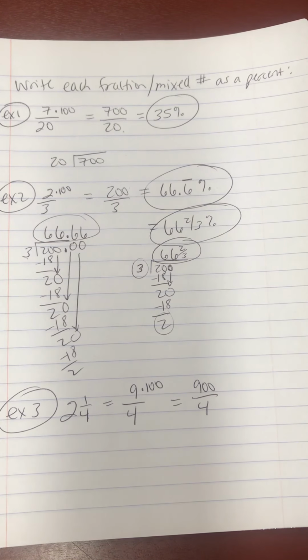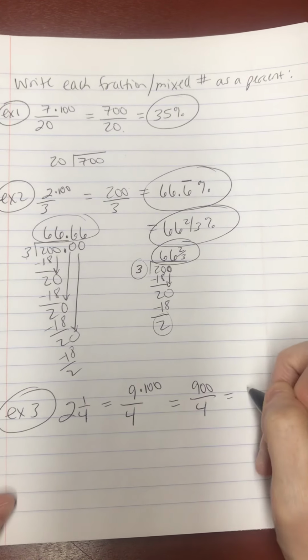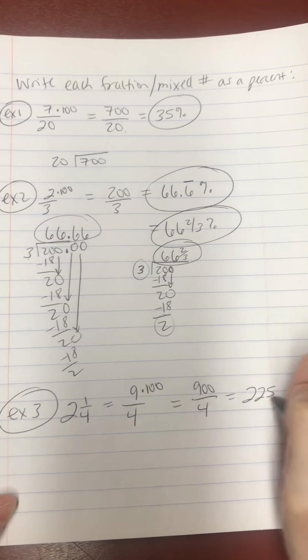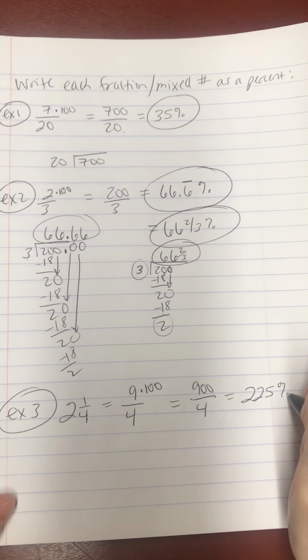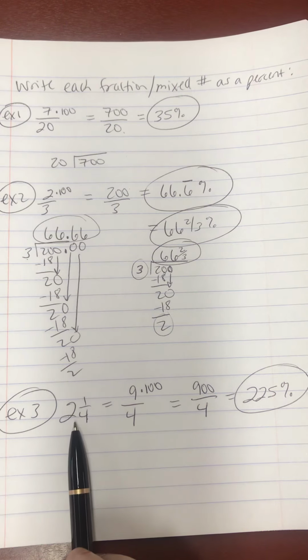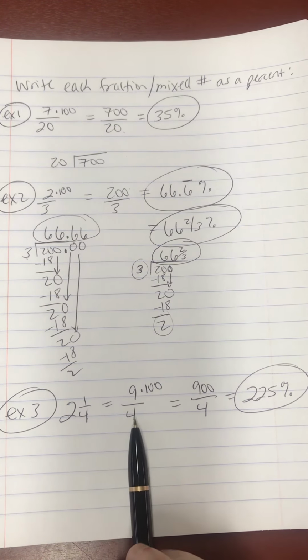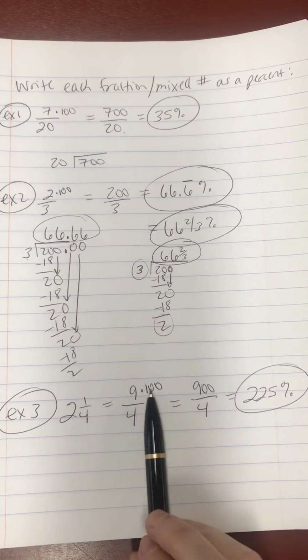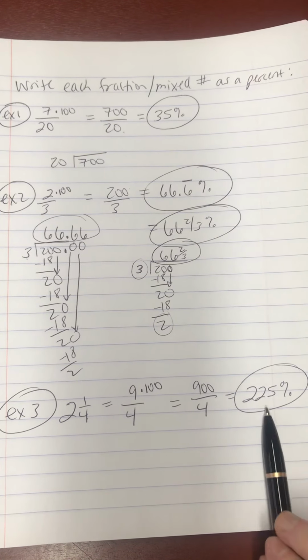900 over 4, and if you take your calculator or do it by hand, 900 divided by 4, it actually comes out to a nice number. It comes out to the number 225. Nice and even, and so then you just want to stick your percent symbol on the end of that, of course, and you are done. That is it. So when you get to those last few problems, don't think that they're nasty. They're really not that bad. You just turn them into improper, multiply still by 100 on top, and then just divide top by bottom, and not bad.